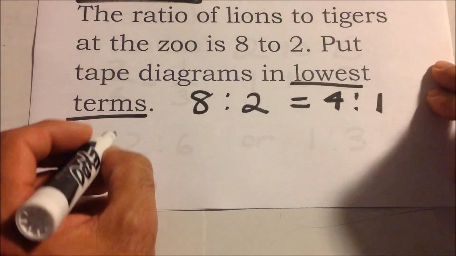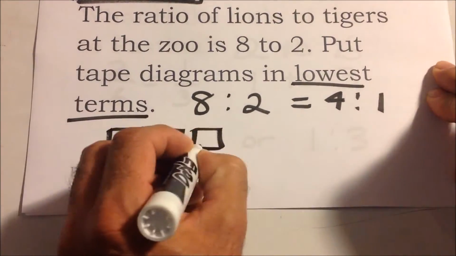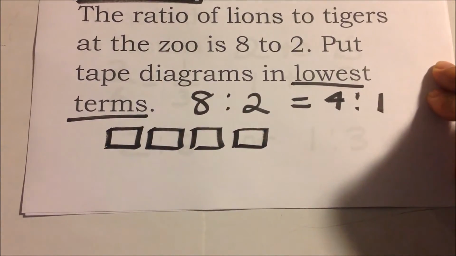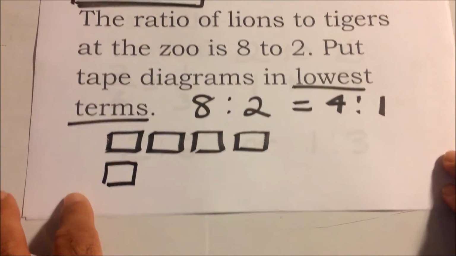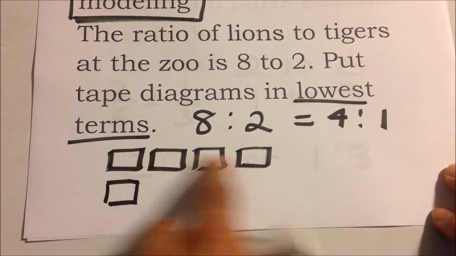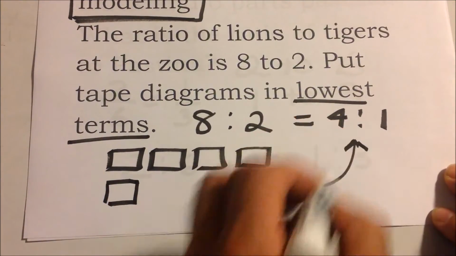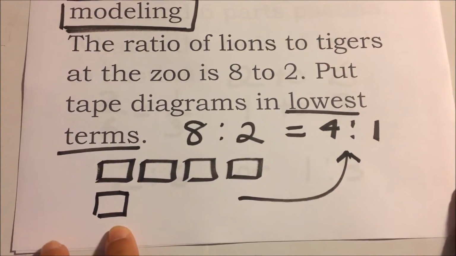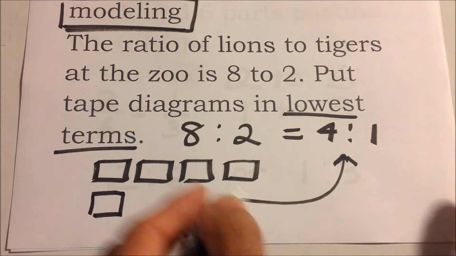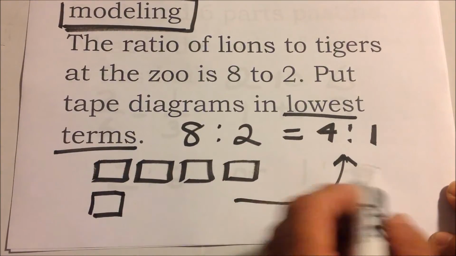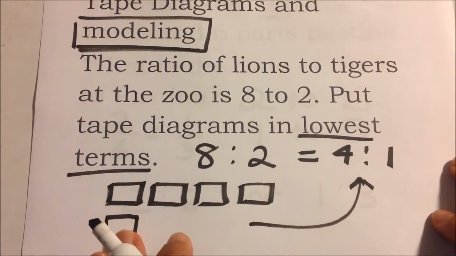So we're going to put the lions first. We're going to make 4 boxes on top. And that represents the lions. And 1 box would represent the tiger. So there's our tape diagram. That's all it is. So this tape diagram represents the ratio of 4 to 1. Now one thing we can do is if we want to find the next ratio, well, the next ratio is 8 to 2. Just make 4 more boxes and add 1 there. And we'll go over that in another video.